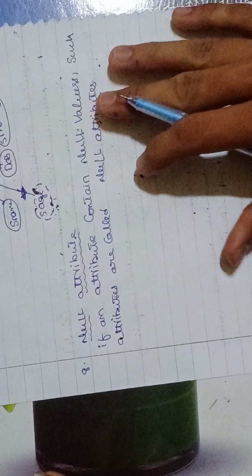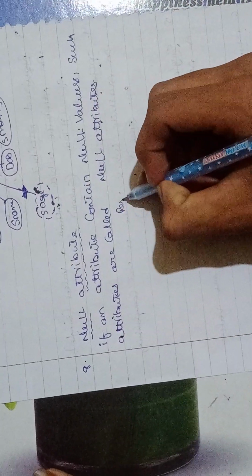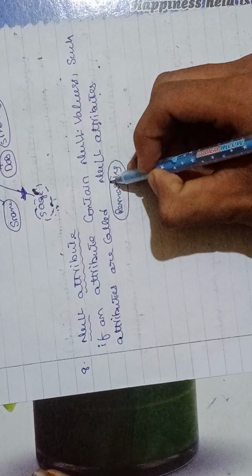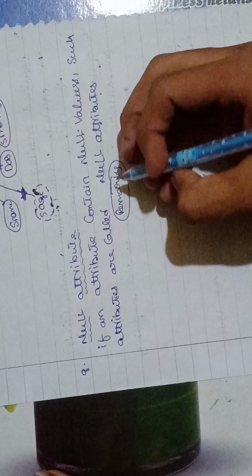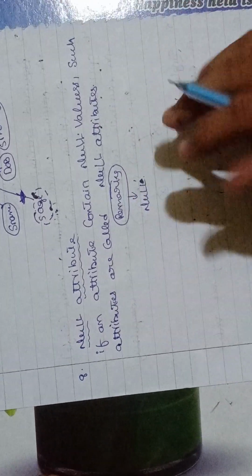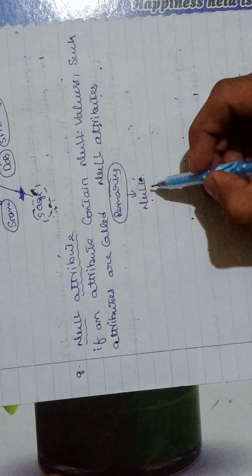Example, we can see remarks. It is also represented by an oval shape. It is null. Okay, this is a null attribute.